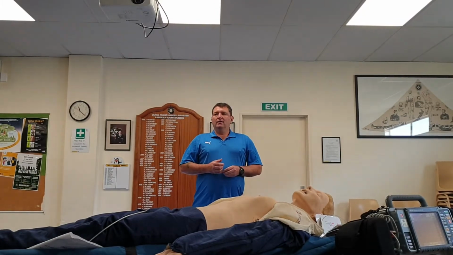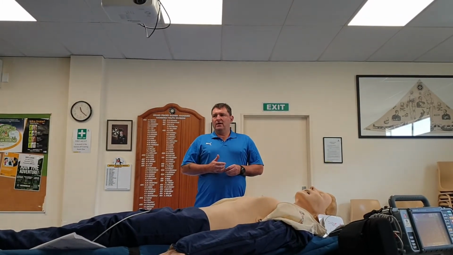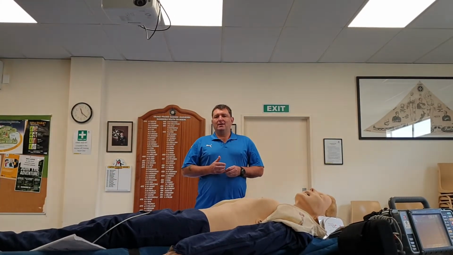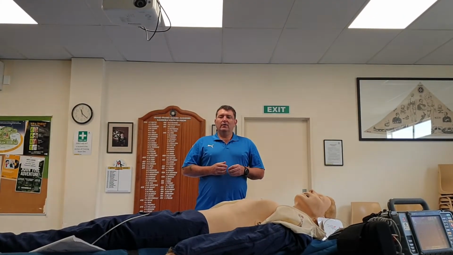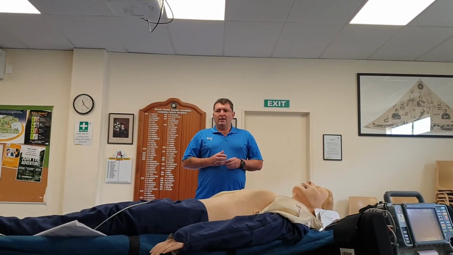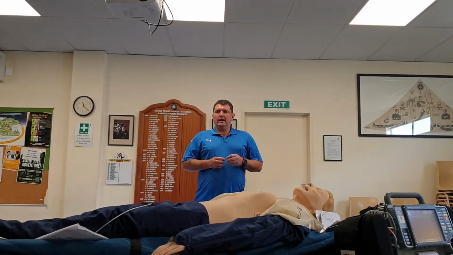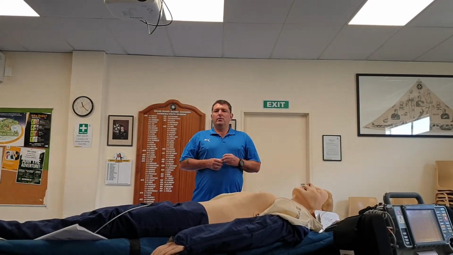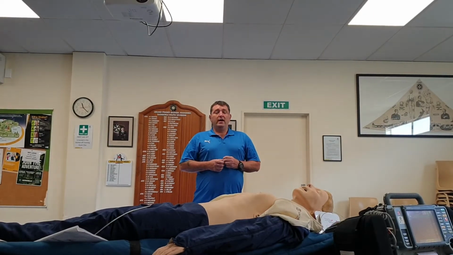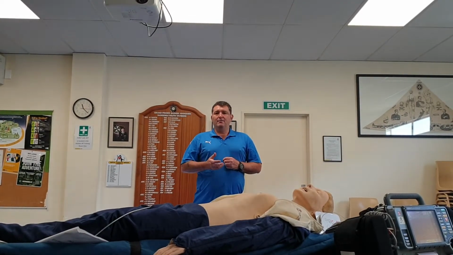Once we've ruled that out, then we've ruled atrial fibrillation out, which can look a lot like an SVT, especially as the rate increases. Remembering that atrial fibrillation is often irregular with a variable rate, and we need to be careful around atrial fibrillation because administration of adenosine to someone with atrial fibrillation can precipitate a VF.